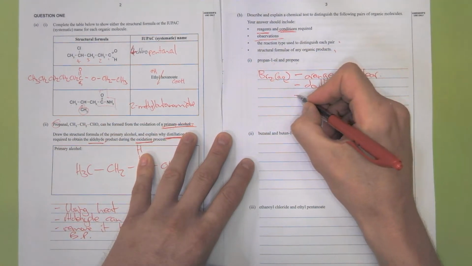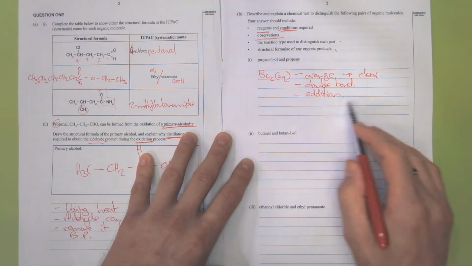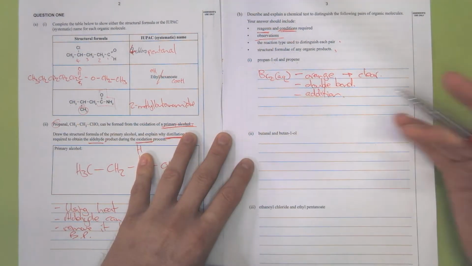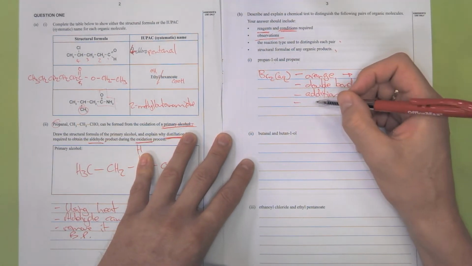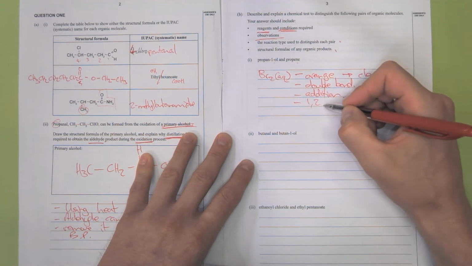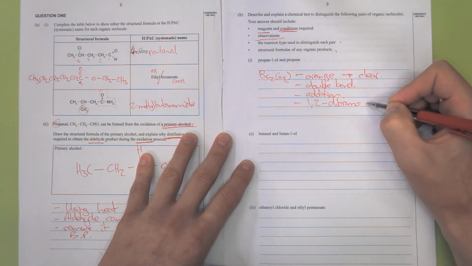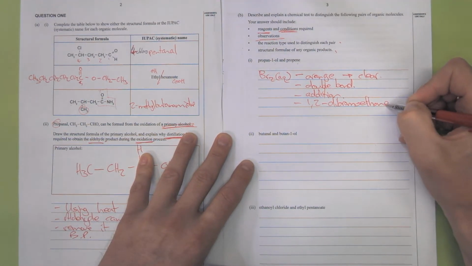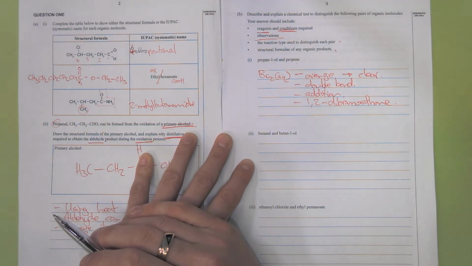Okay, this is an addition reaction. Really easy reaction. You're breaking the double bond, adding 2 bromines in, and the molecule that it forms will be 1,2-dibromoethane. And of course, nothing will happen with the alcohol.